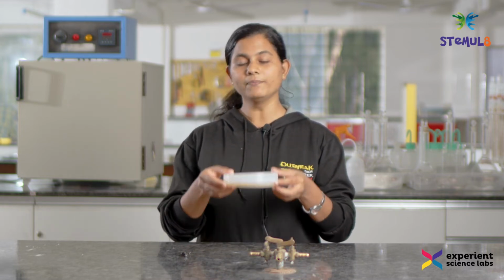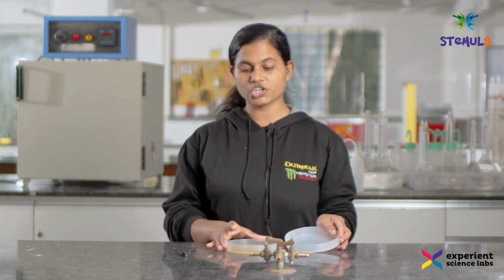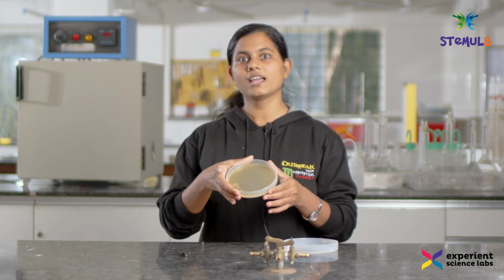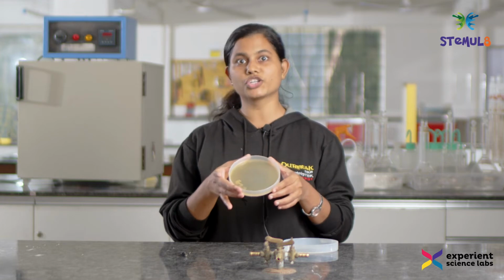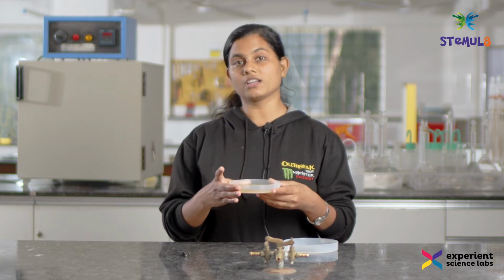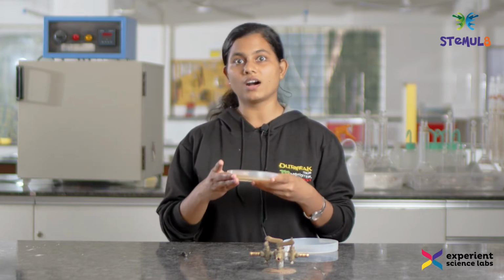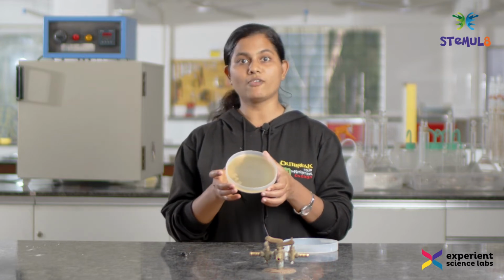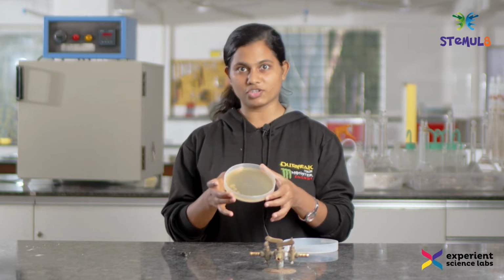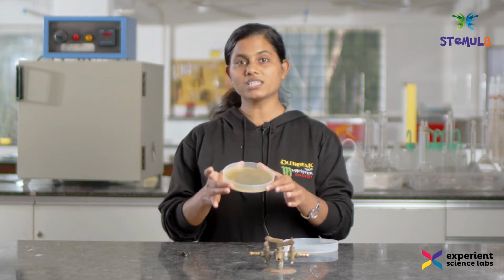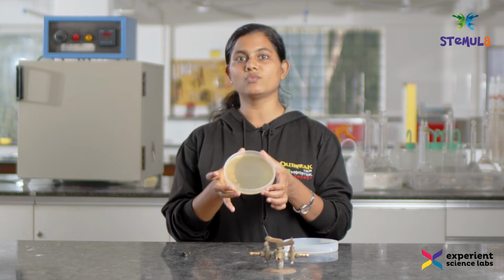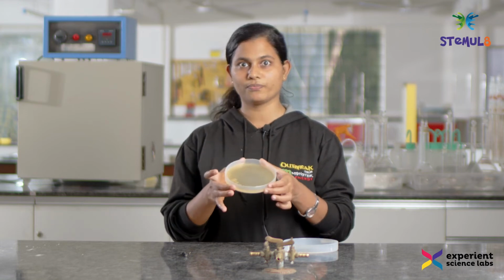I have a petri dish here, and in this petri dish I have prepared an agar nutrient solution. I have taken around 1.4 gram of agar and dissolved it in water and prepared this nutrient solution. I have poured it into the petri dish. This would be the medium in which the bacteria is going to grow.